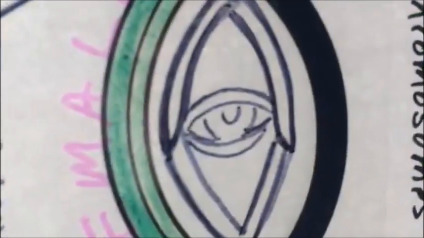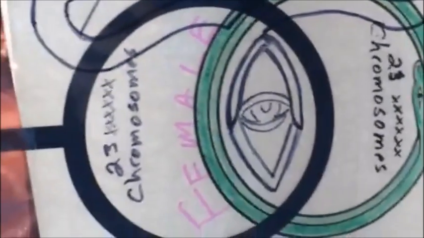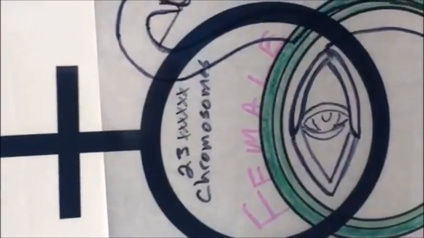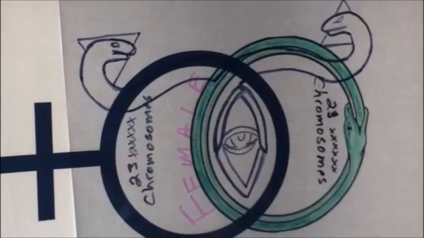Every child that comes through there comes through the union of the seed of the serpent with the seed of the woman. There it is. That is the union of the two. It is cumulatively the female reproductive system.